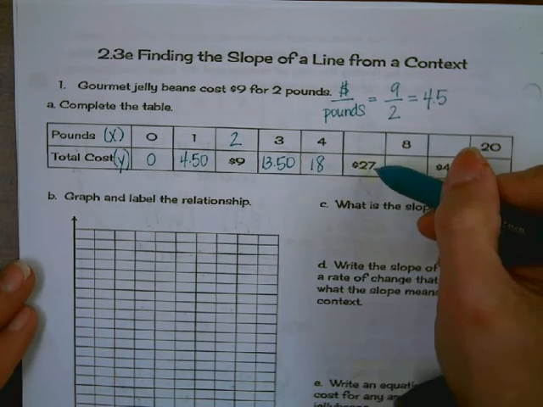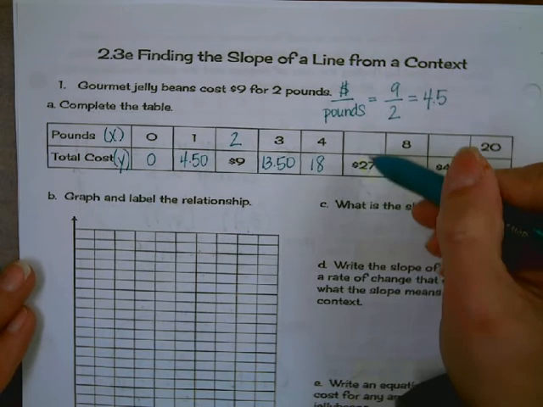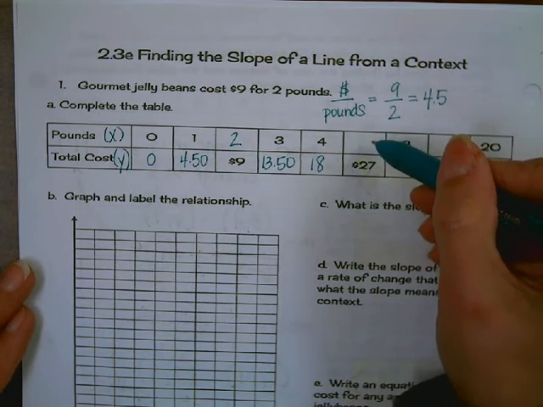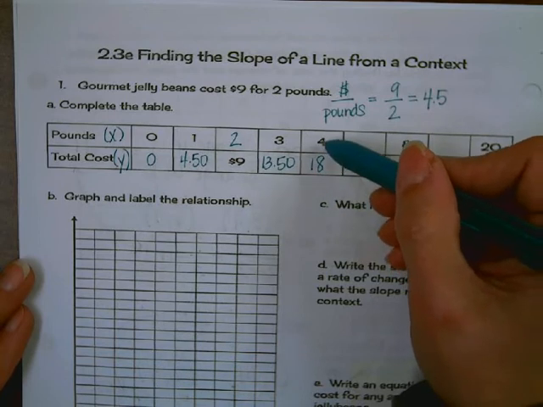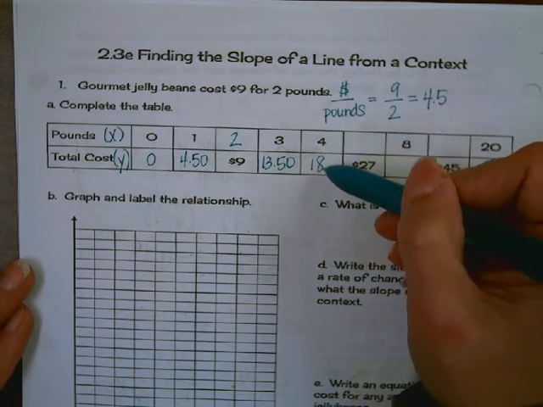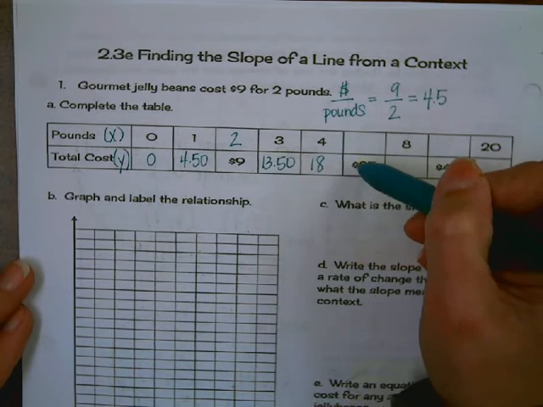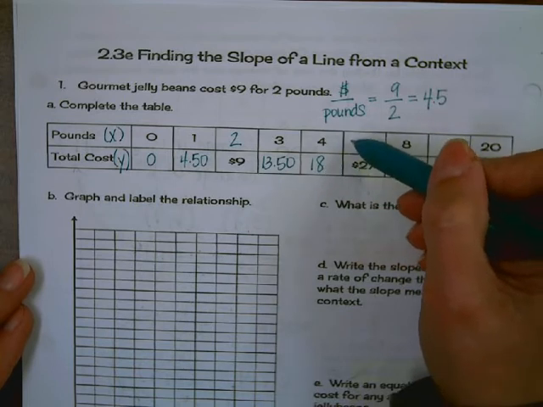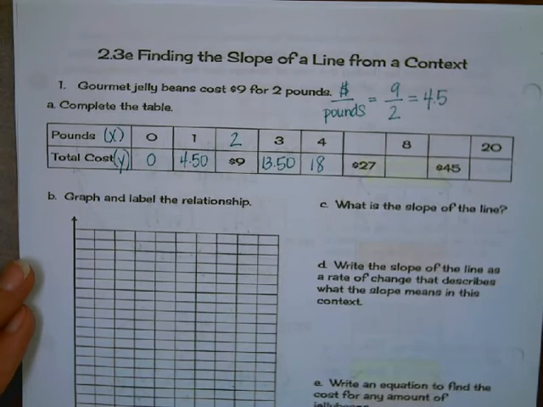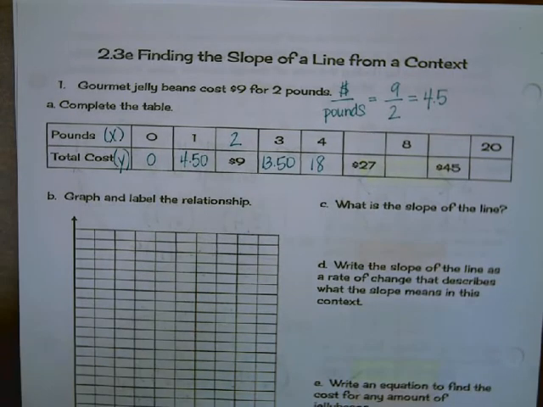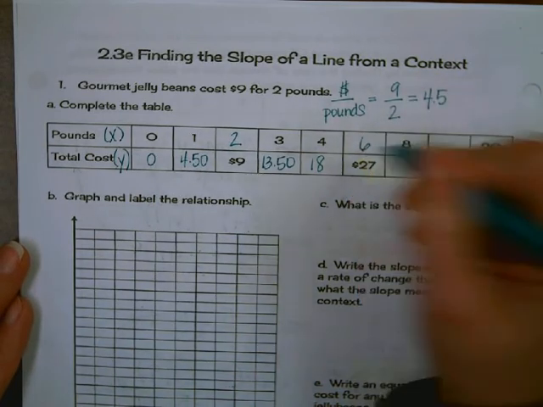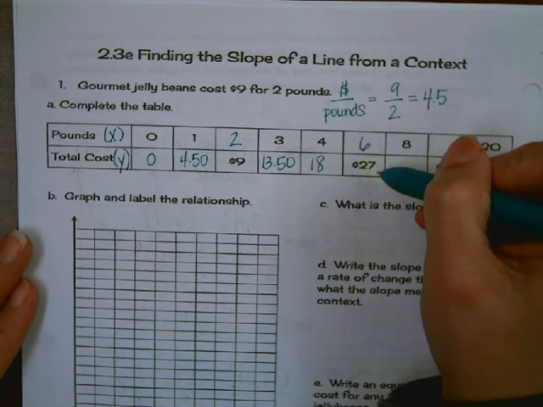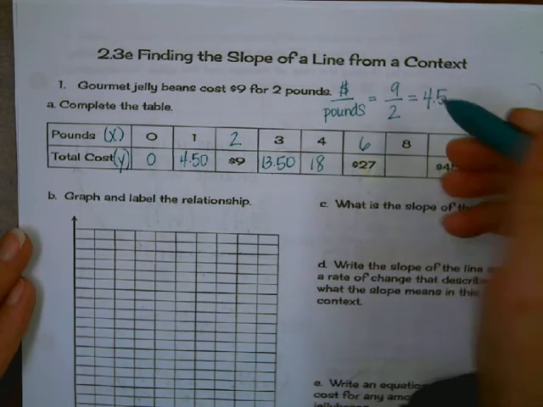This one actually gave me the cost, but I need to find out exactly how many pounds of jelly beans I purchased. So if we think about what we did for all of these other ones, we took our data and we multiplied it by 4.5. So if I'm trying to go backwards, the opposite of multiplying will be dividing. So in my calculator, I will do 27 divided by 4.5. And when I do that, I end up with 6. So that means 6 pounds of candy would actually cost me $27.